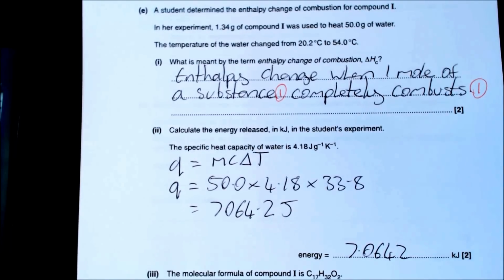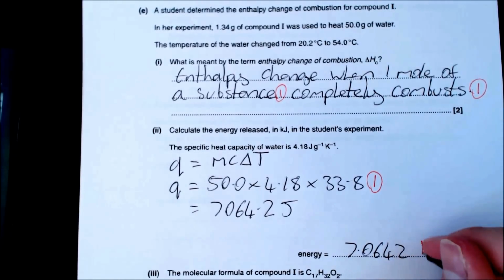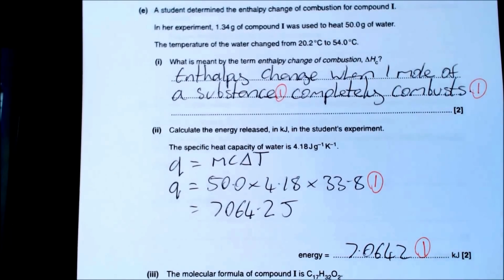So in terms of marks, the number of marks would be 1 mark for this, and then 1 mark for your actual final answer. So I guess the 2 marks.